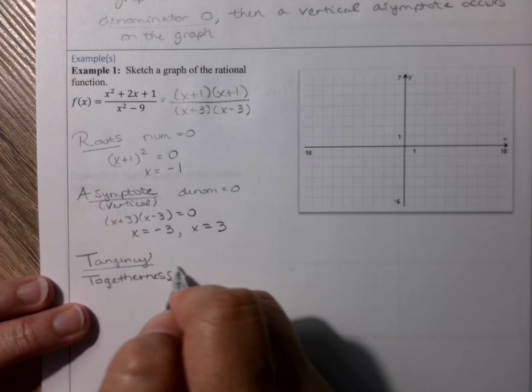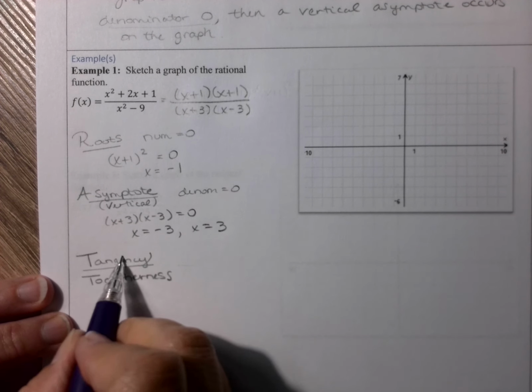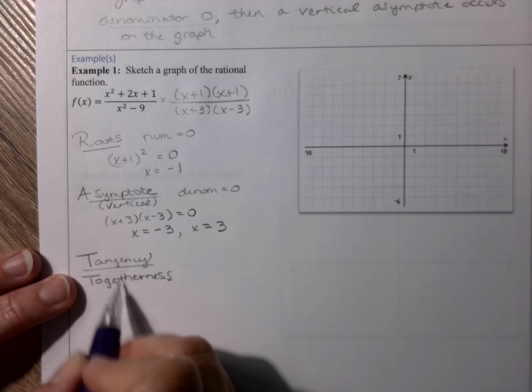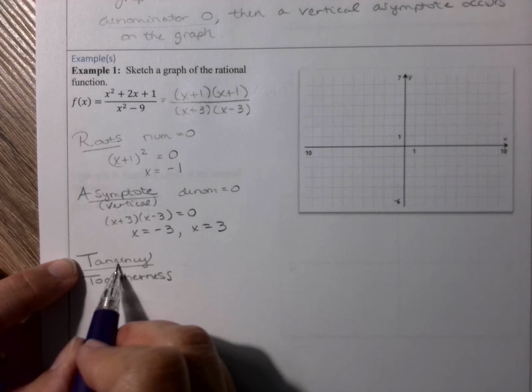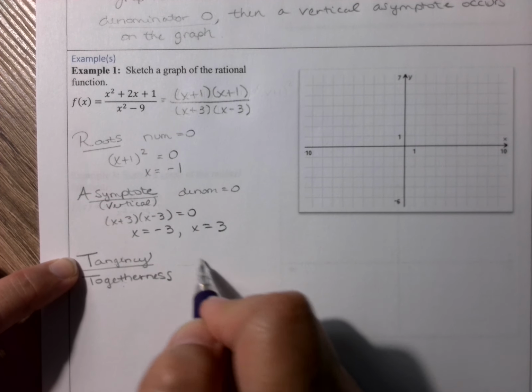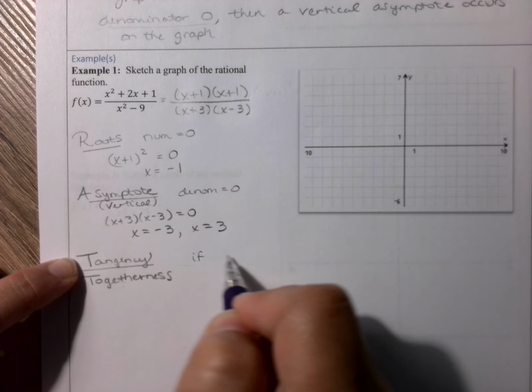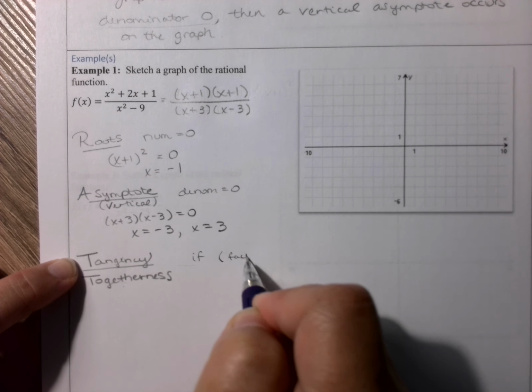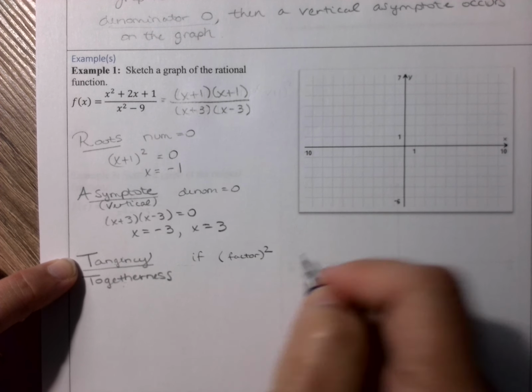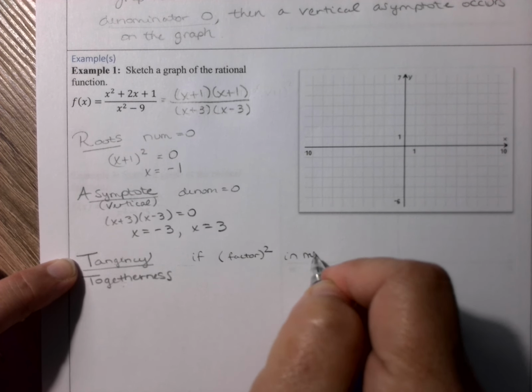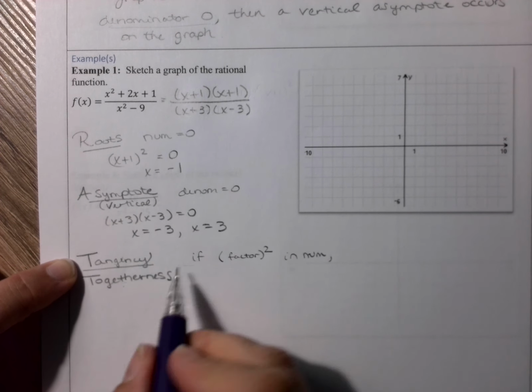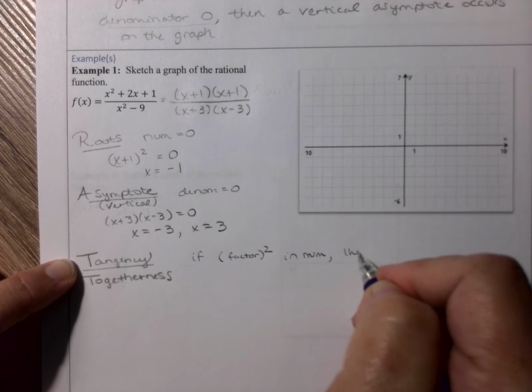First, let's talk about tangency. And I'm writing it like this, kind of like a ratio, because tangency has to do with the numerator. If you have some factor squared in the numerator, then you have tangency.